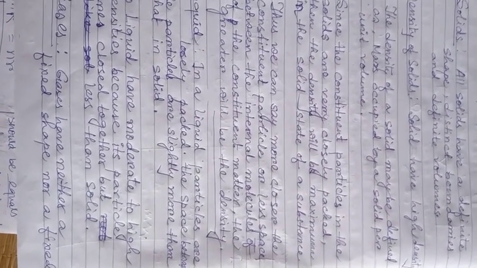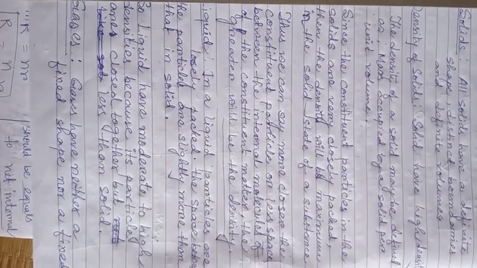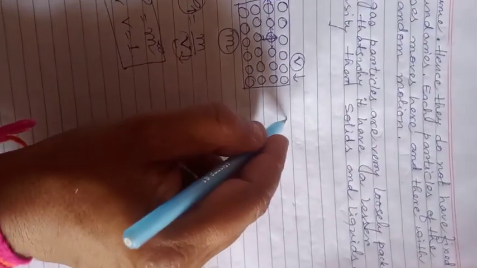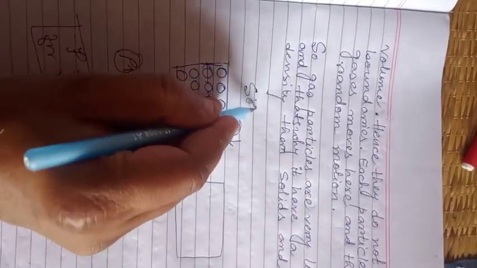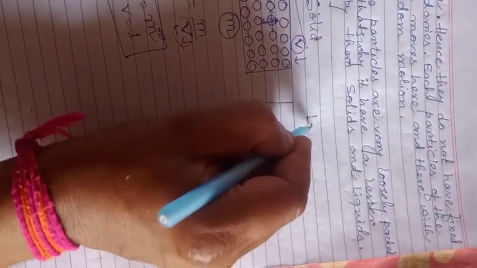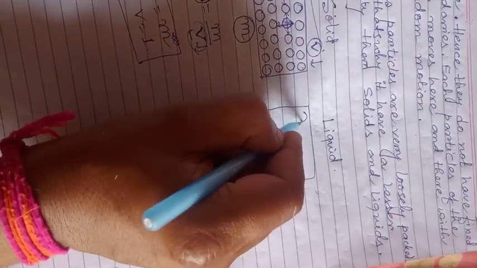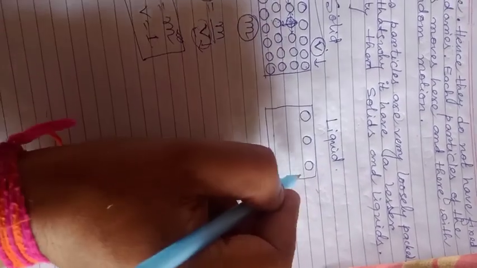Now for liquids, the particles are loosely packed compared with the solid, so the space between the particles is slightly more than in a solid. If we draw the diagram of the particles or molecules of a liquid, that is for solid. Now if we draw the diagram of the liquid, it looks like that. The molecules inside the liquid are more loosely packed than in the solid.